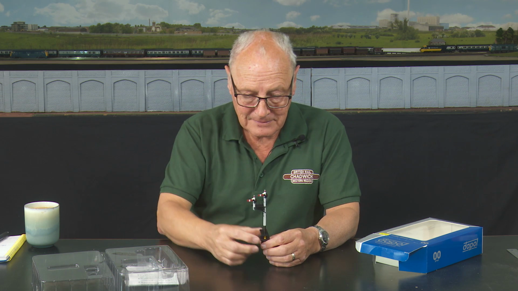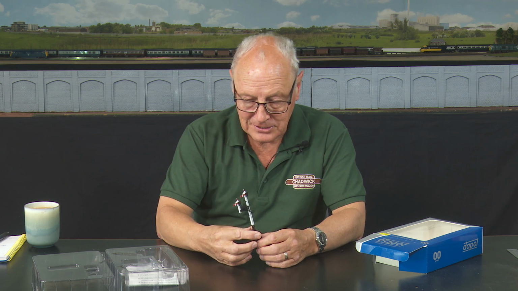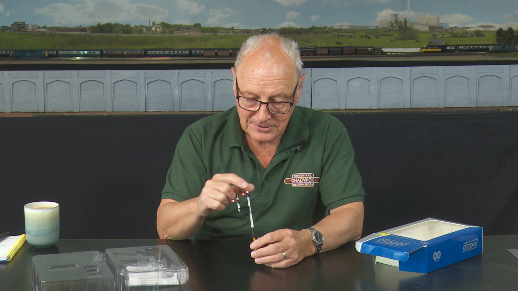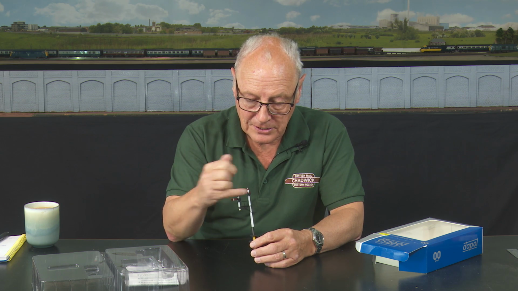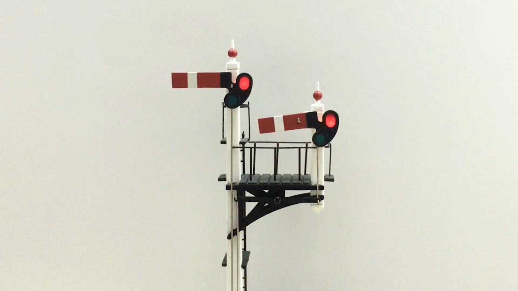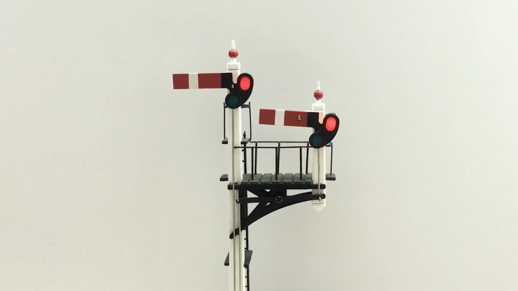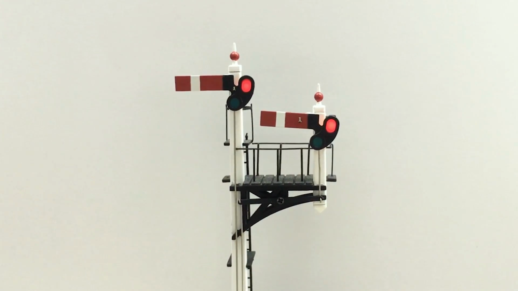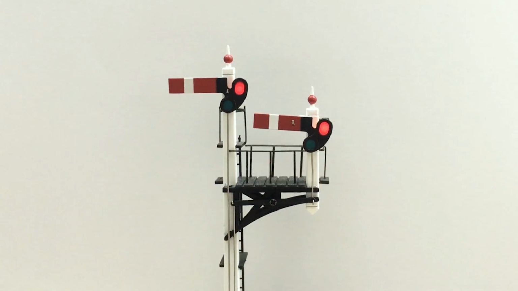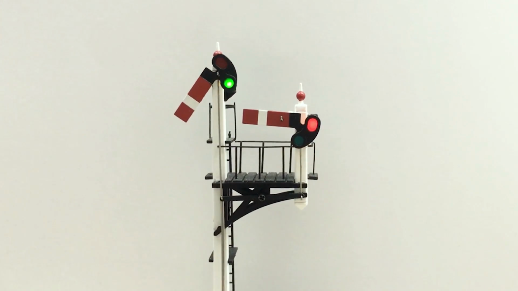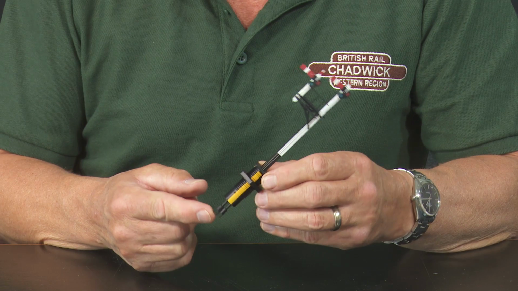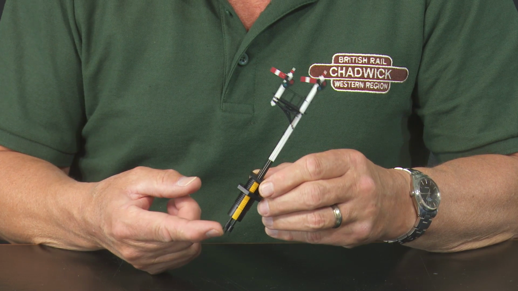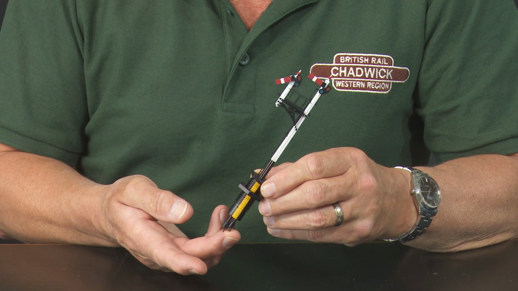Something a little bit more fine scale, let's say, is that behind these filters that hopefully you can see, there's an LED. So when the signal is thrown, it will go from red to green. And you can see these small little actuating arms underneath are operating the signals.